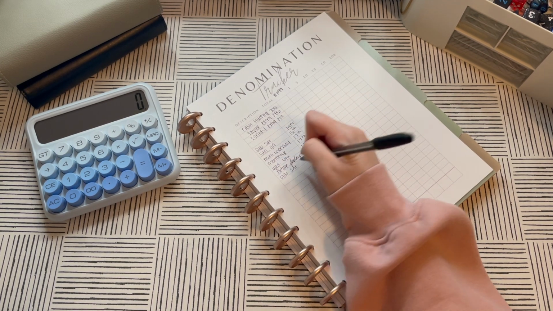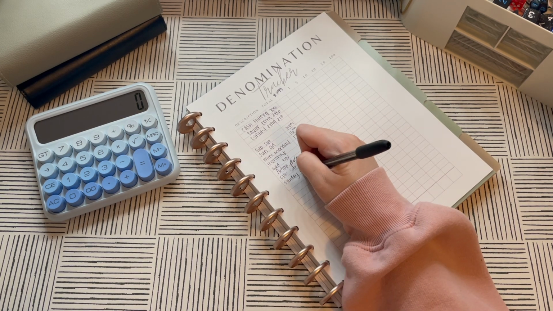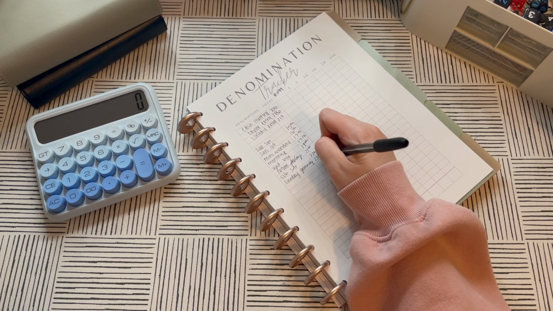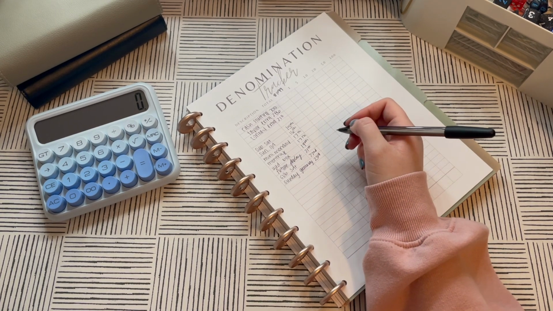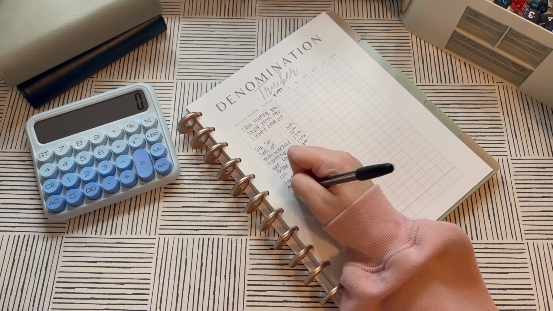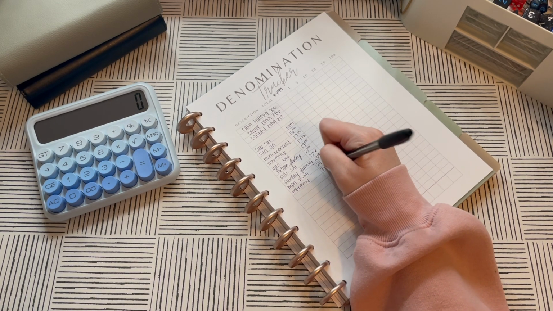My subset, which would be the 22nd. Sorry for my terrible handwriting, by the way, guys. I get so annoyed that I just start doing cursive. And then my Monday mini and my monthly, which would be the 24th.